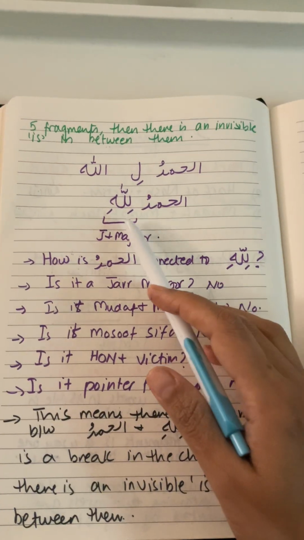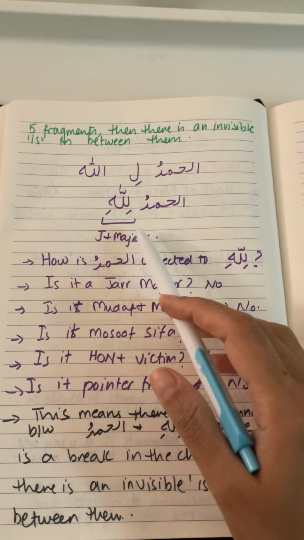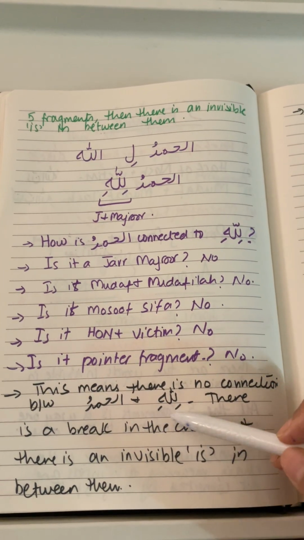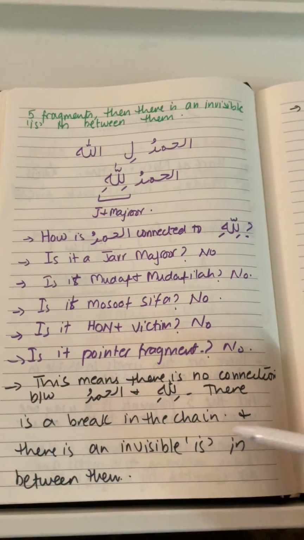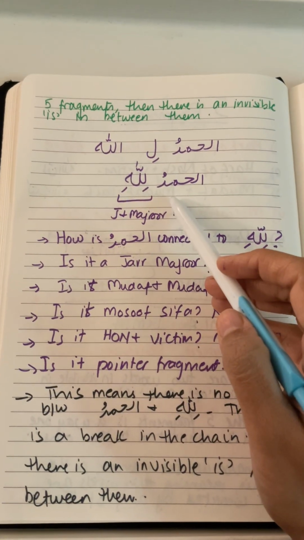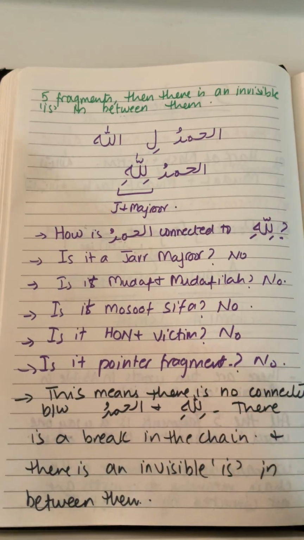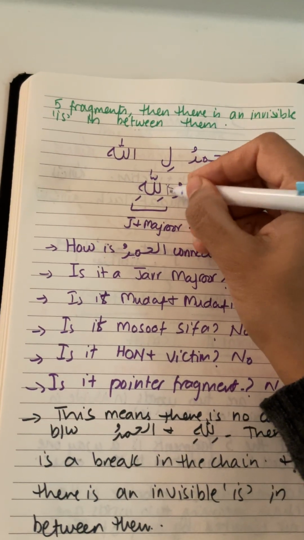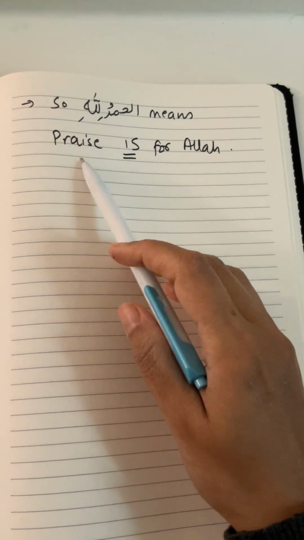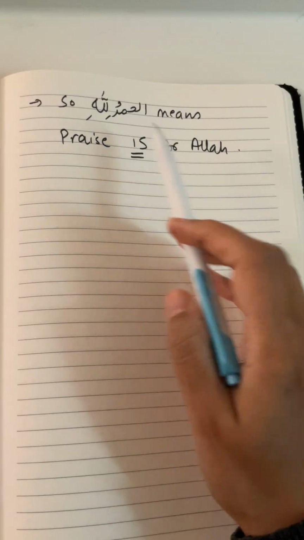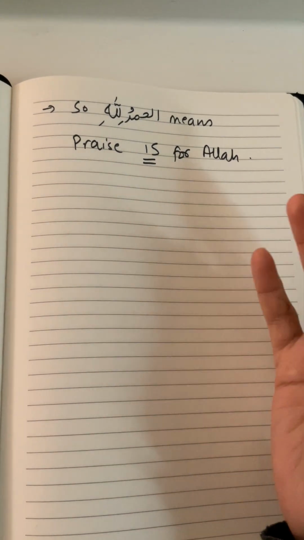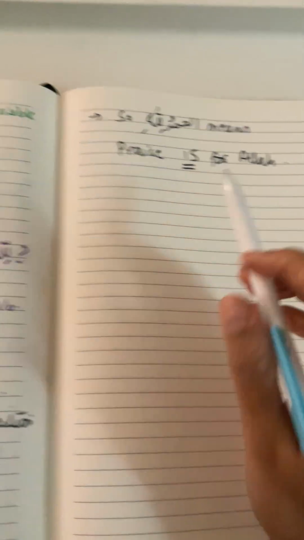So in alhamdulillah, these two words are not connected to each other by any of the five fragments. This means there is no connection between alhamdu and lillahi, there is a break in the chain here, and there is an invisible "is" in between. So the translation of alhamdulillahi would be: praise is for Allah. Lillah means for Allah, and la means for.